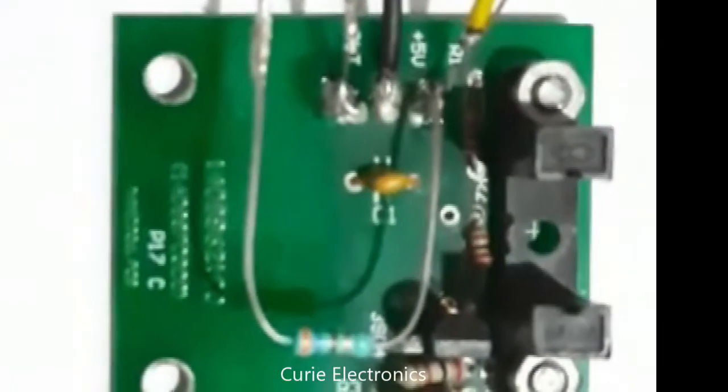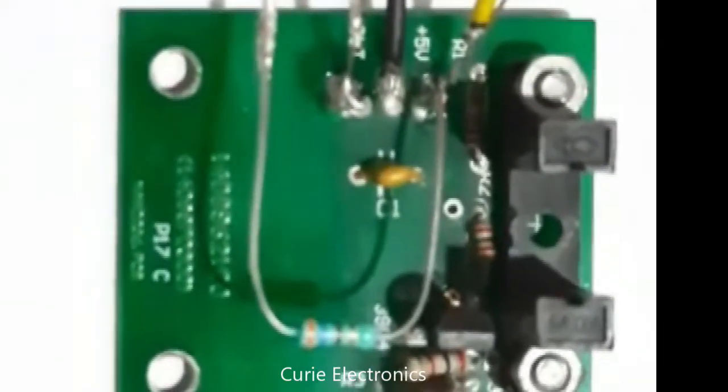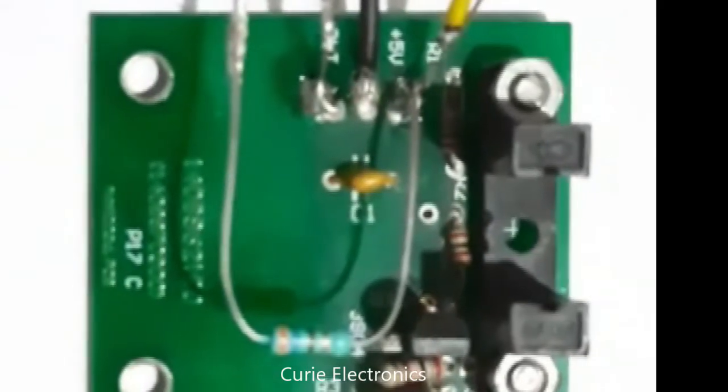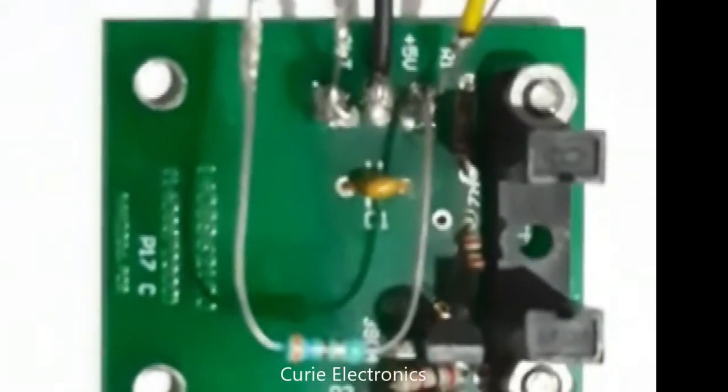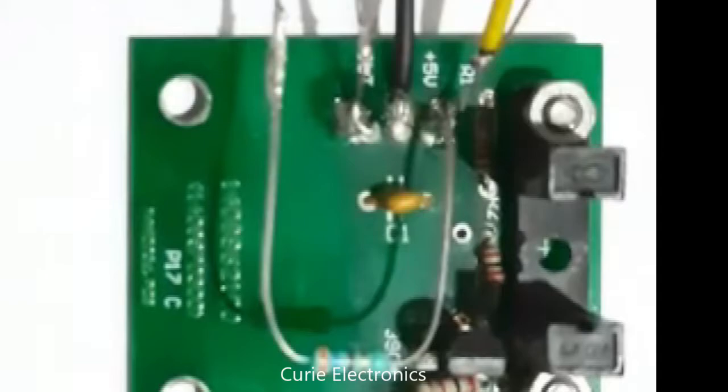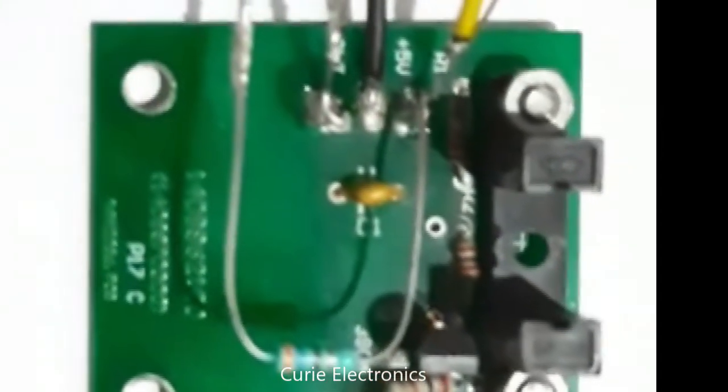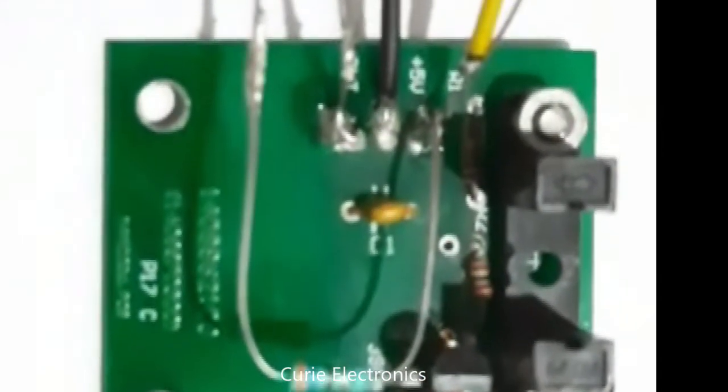Welcome to Curie Electronics. Today we are going to learn about optical sensors. So before getting into the theory and what are the types of sensors available, let's see a practical sensor.